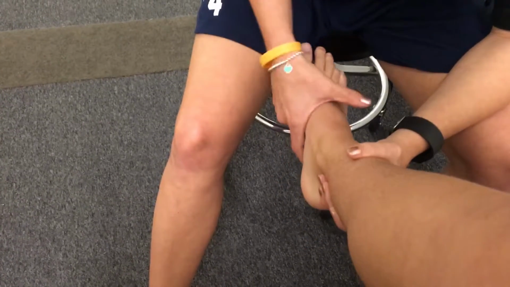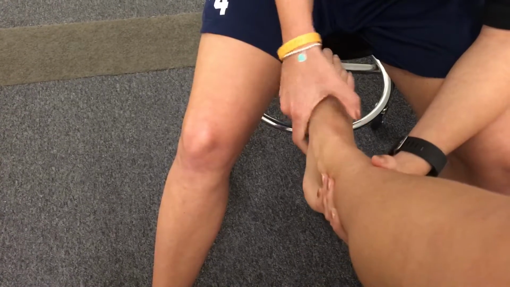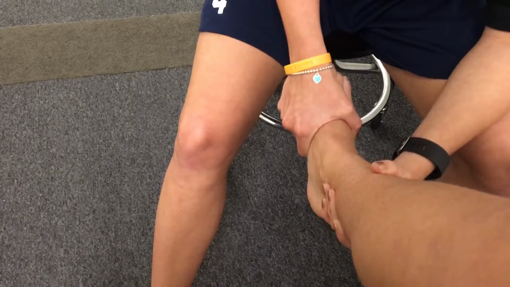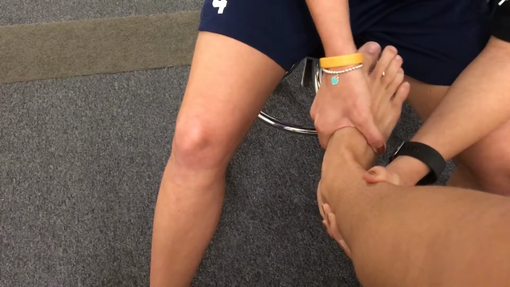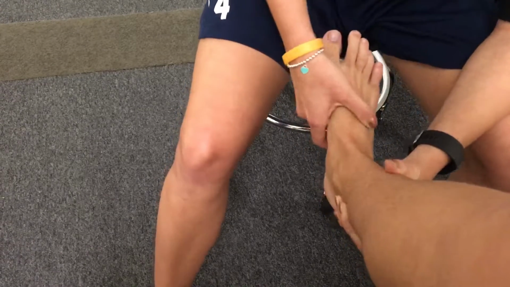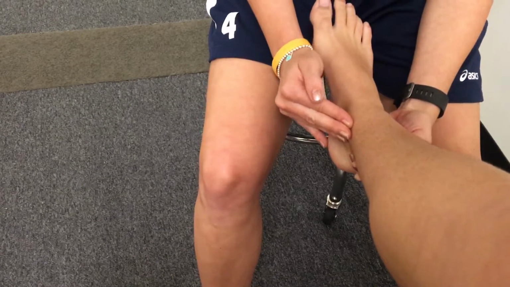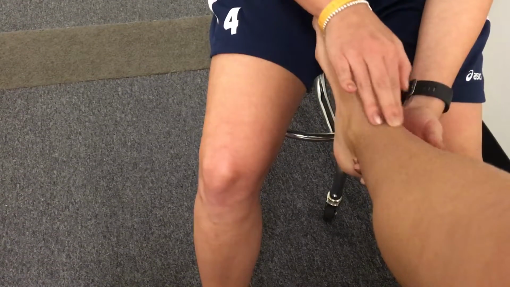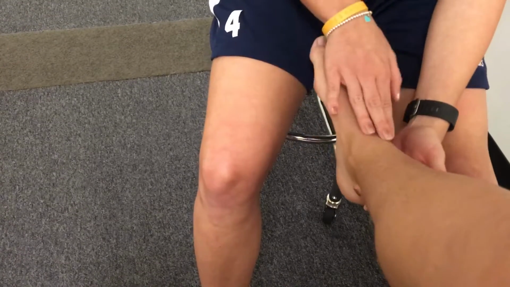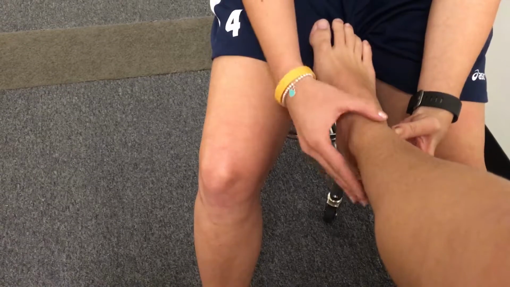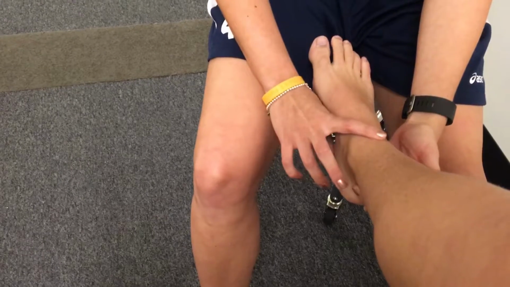Then we're going to do a Kleiger's test. So you're going to change your hand position so that you support and stabilize the tib-fib, and your other hand is going to grab the midfoot. Then you're going to bring them into dorsiflexion, and externally rotate their foot out. A positive test for this is pain in between the medial and lateral malleolus, and potentially up through the interosseous membrane between the tibia and the fibula. The implication of that pain is a potential anterior tibiofibular ligament sprain.